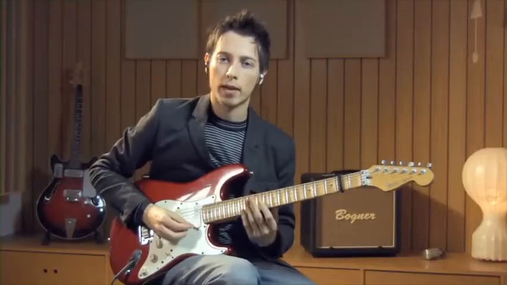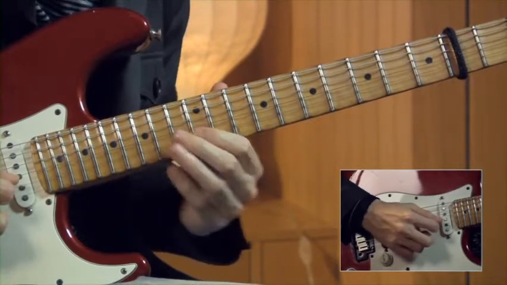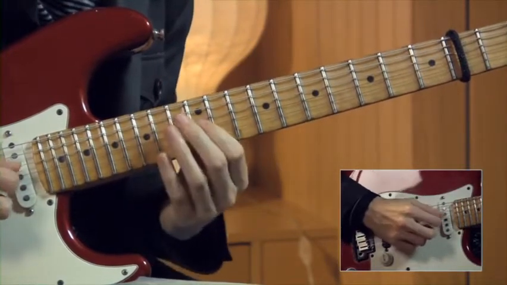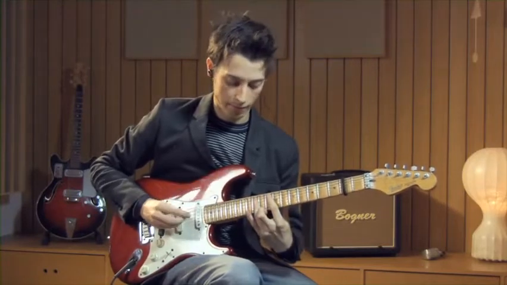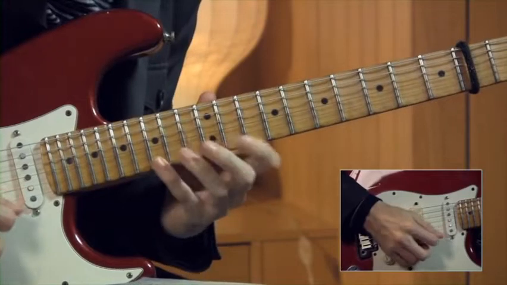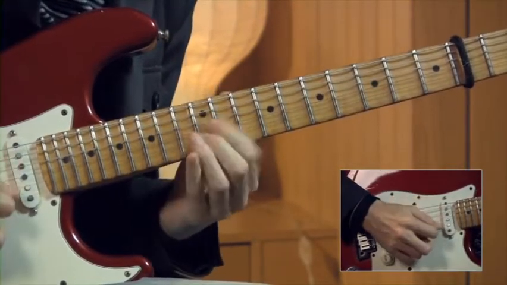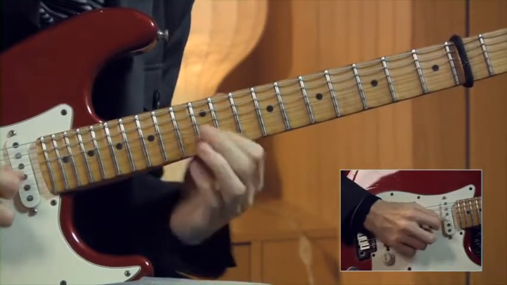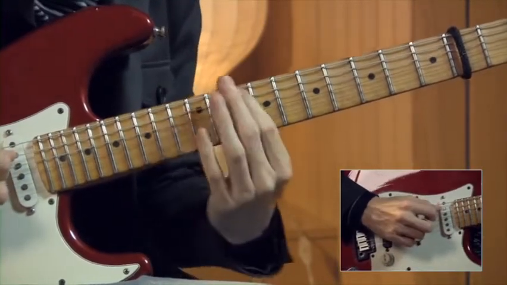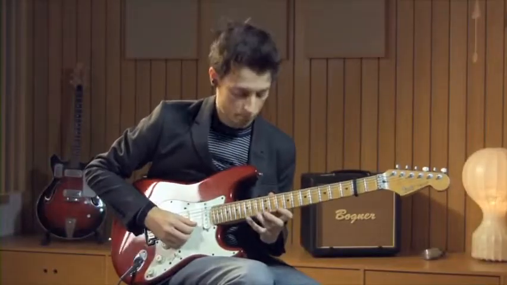With the modified fingerings, 1, 2, 1, 1, 2, 1, 1, 2, and 4 to come back to the A shape. Slowly. Now faster.